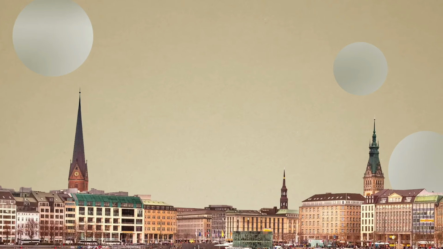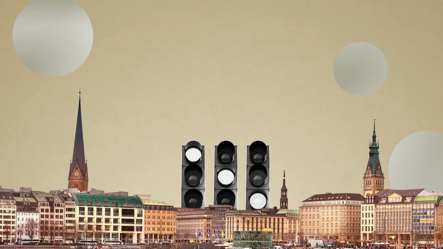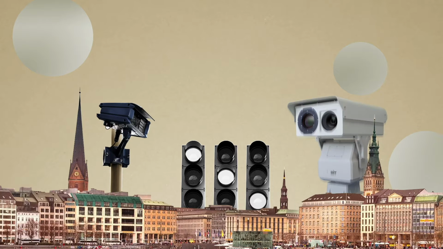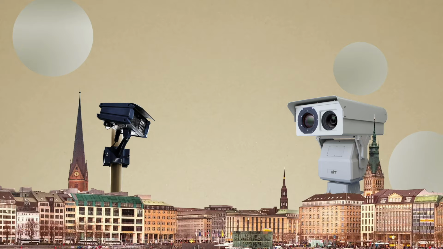One of Hamburg's intelligent transport systems projects involves the installation of infrared or thermal imaging cameras on traffic lights around the city. They are used to record data including vehicle type, traffic volume, and even vehicle occupancy.